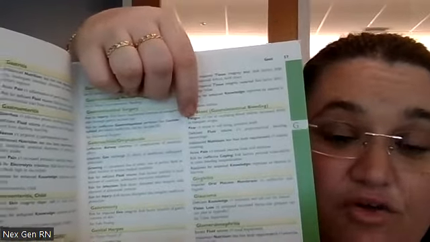So let's say for GI bleed, fatigue. You go to fatigue in the middle of the book. You go into alphabetical order and you go to the F. I'm scrolling to the F. I'm looking for fatigue.